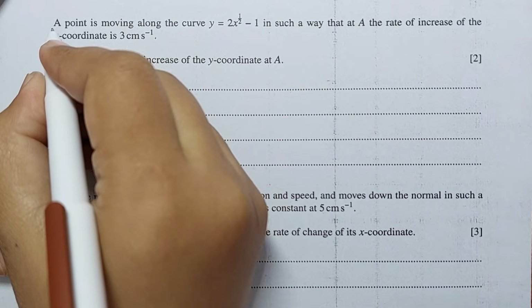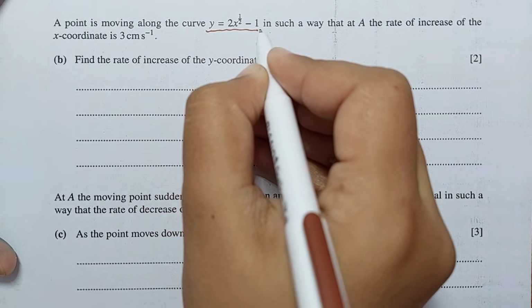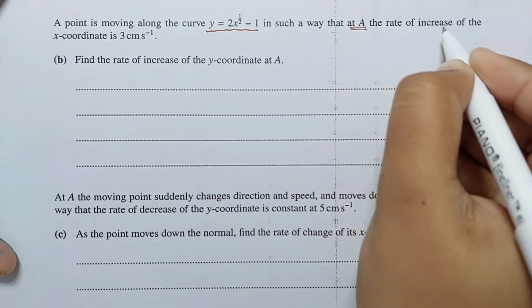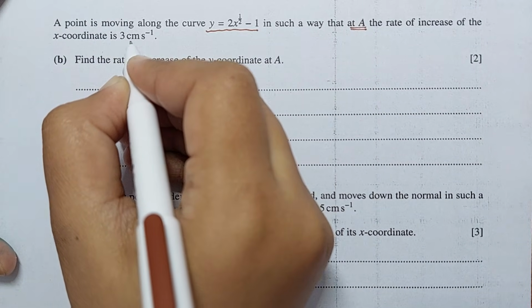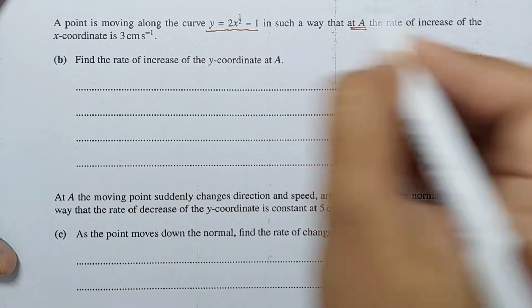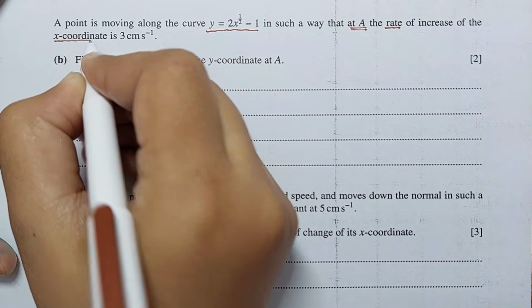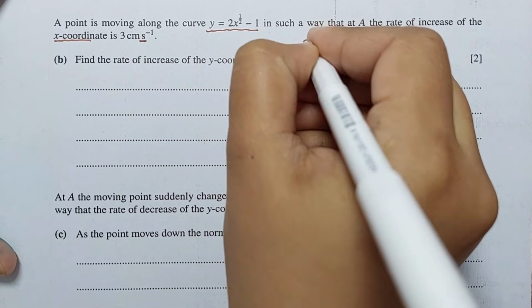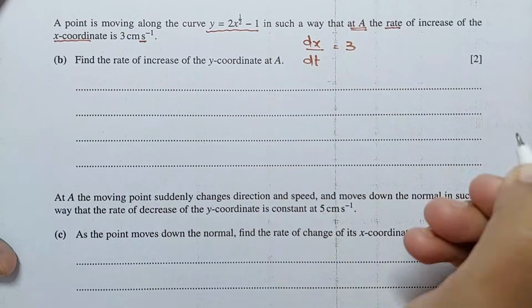Now, for the second part, a point is moving along the curve. Along this same curve, a point is moving in such a way that at A, the rate of increase of the x coordinate is 3 centimeters per second. Rate means the derivative of the x coordinate with respect to time. So we are given that dx over dt equals 3.